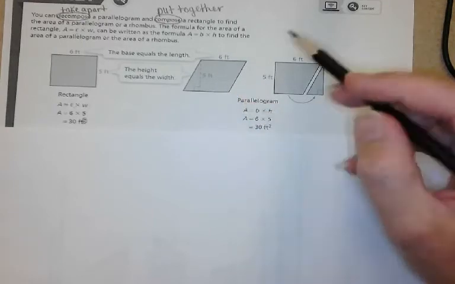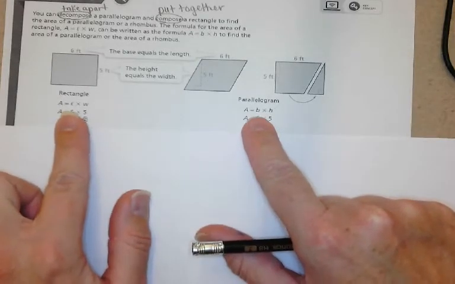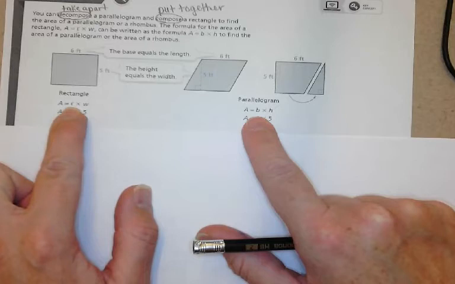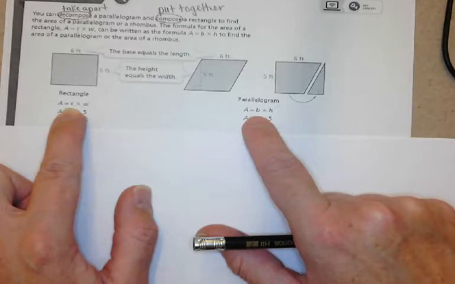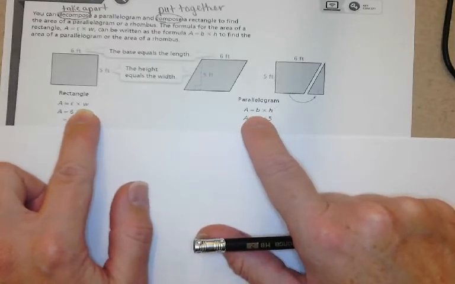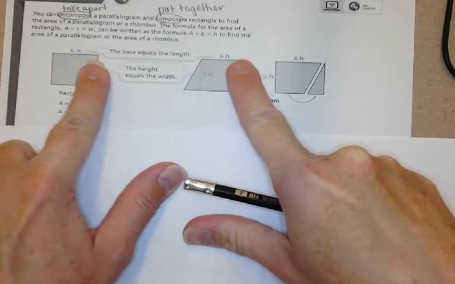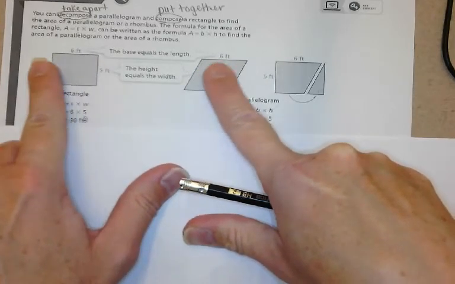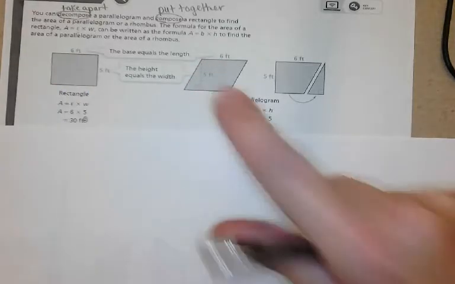It's like tilted. Okay, so the formulas are really, really similar, except that instead of length for a rectangle, we're using B for base in a parallelogram. And instead of the width in the formula for area of a rectangle, we're going to use H for the height of a parallelogram. But it's still that sort of length, this number running left to right, multiplied by that number that's running vertically.